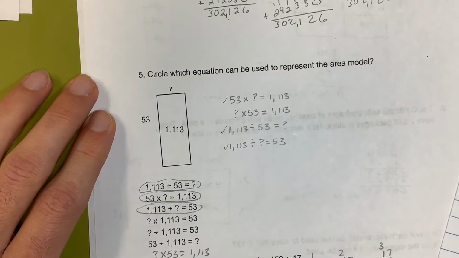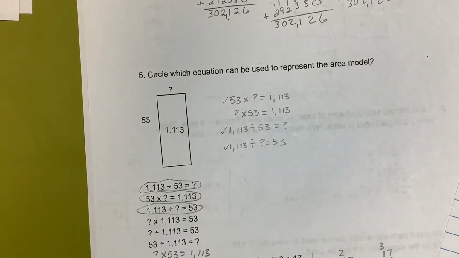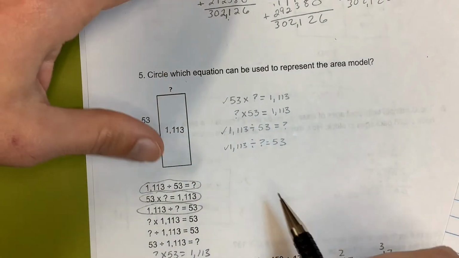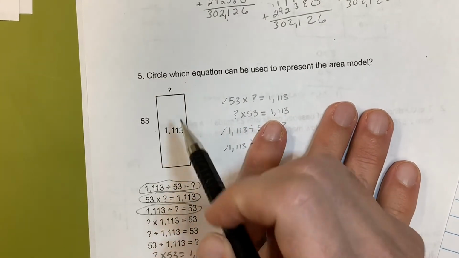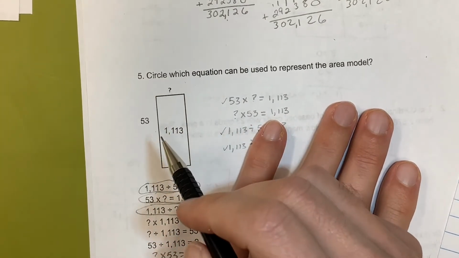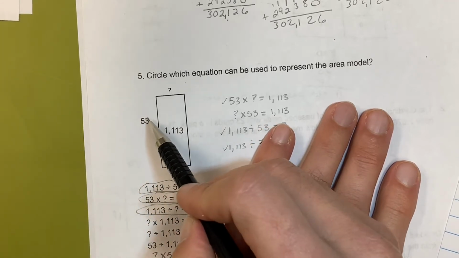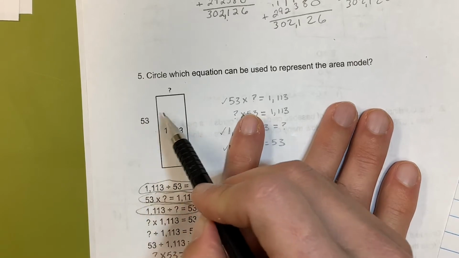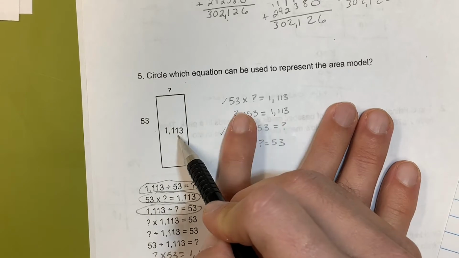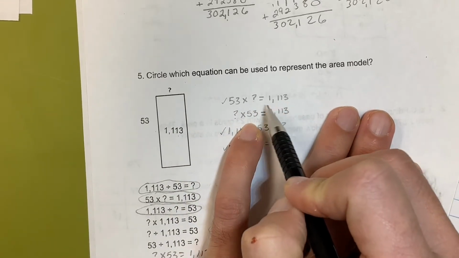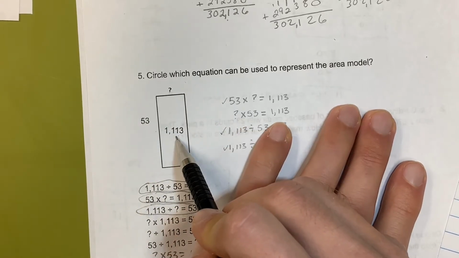Okay. So which expression or equation can you use to represent the area model? We're just making sure they understand what the area model means. We're going to have 2 multiplication and 2 division with each area model. So if we want to write the different equations, we could write 53 times the question mark. 53 times that gives me the answer. So let's go down first. Then we're just going to switch those up. Question mark times 53 gives me the answer.